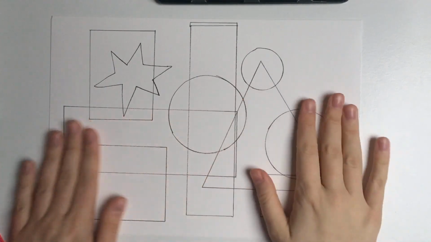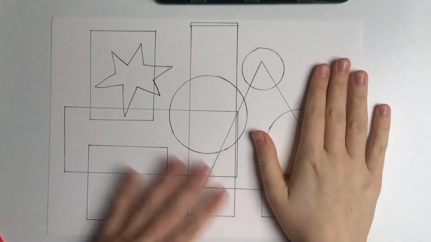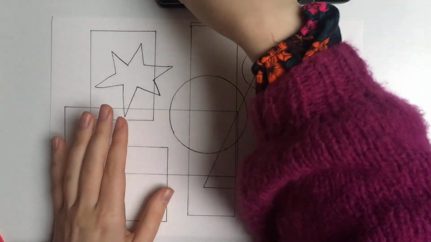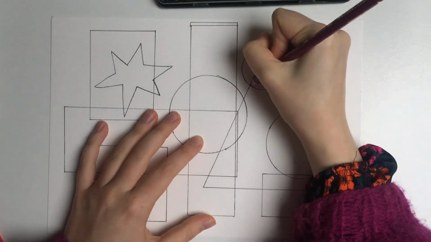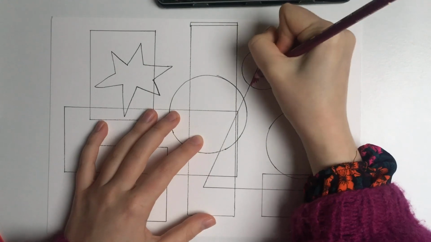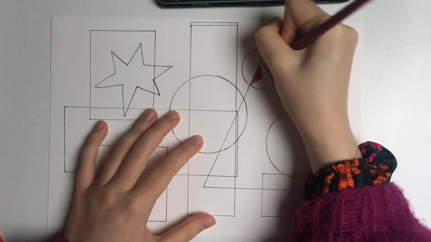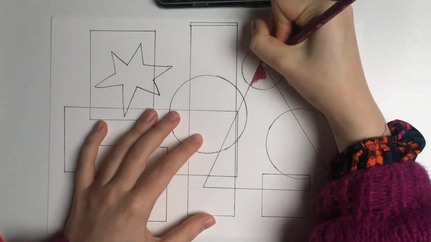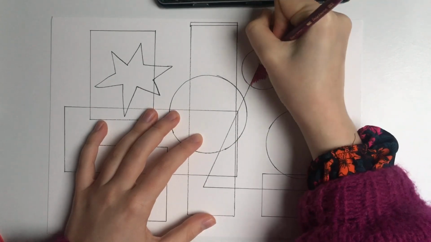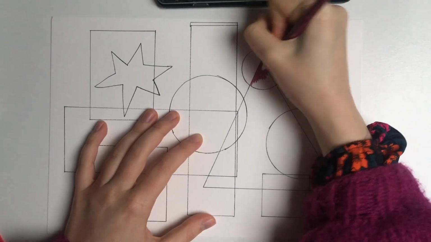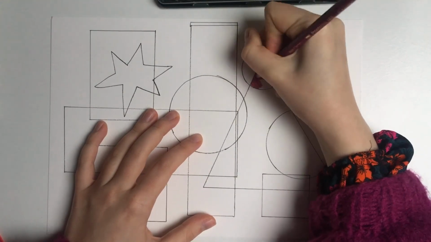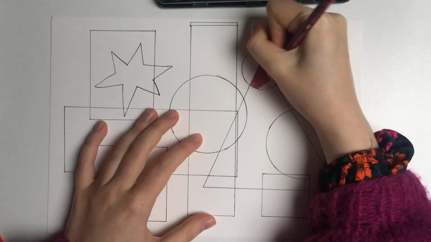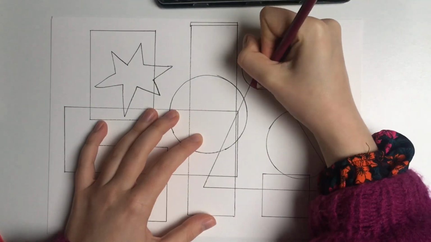And now I've filled my page with lots of different shapes. What I'm going to do is get some colouring pencils and I'm going to start colouring these in. But I'm going to try and stay within the line. So for example, we did a triangle first here and a circle on top. So I'm just going to do the purple in the triangle shape that I made first. And try and stay in the lines and be really neat when you're doing this as well.